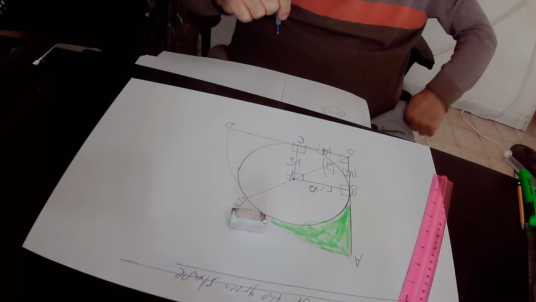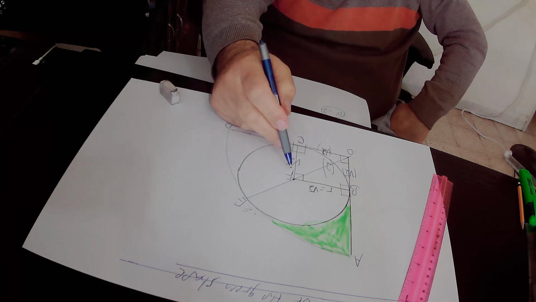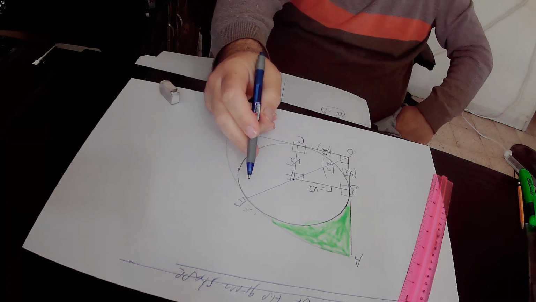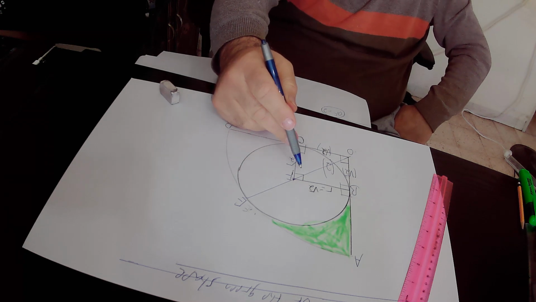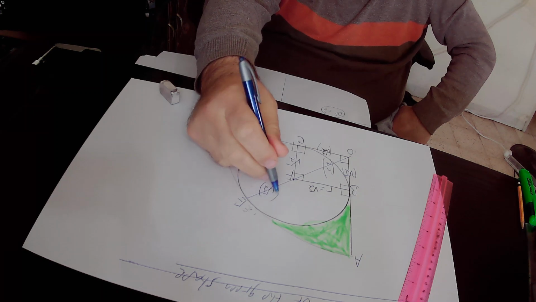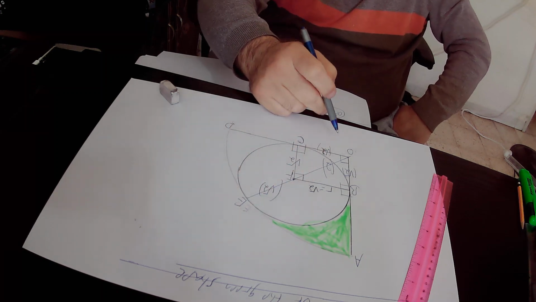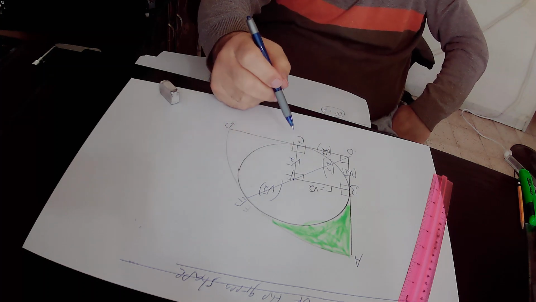So what is the definition of line segment FE? Point F is the center of the small circle, point E is a point on the small circle itself, therefore FE is the radius of the small circle that equals the square root of 2 units according to what is given in the question. So we know that according to rule 9, OFE is one straight line.